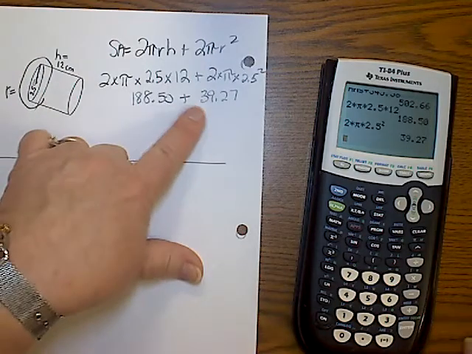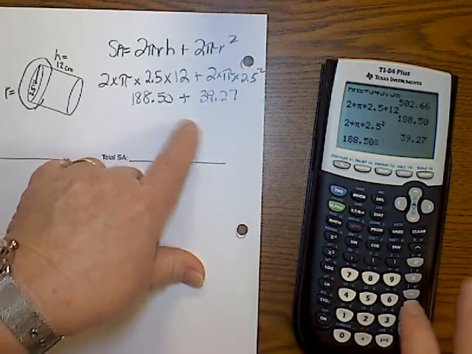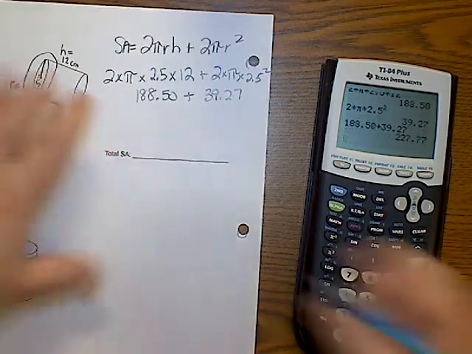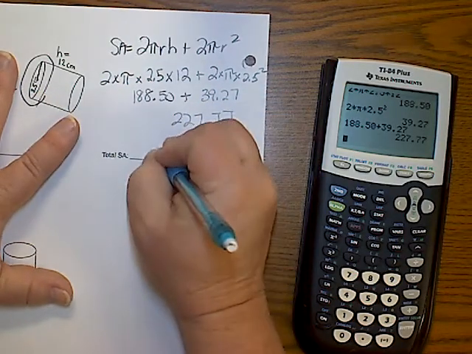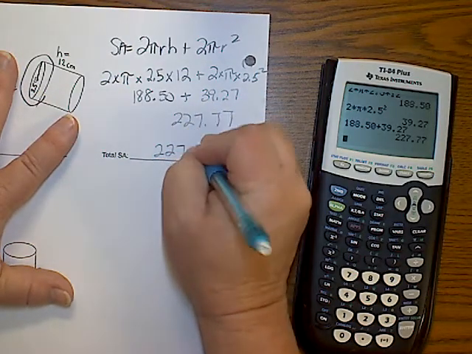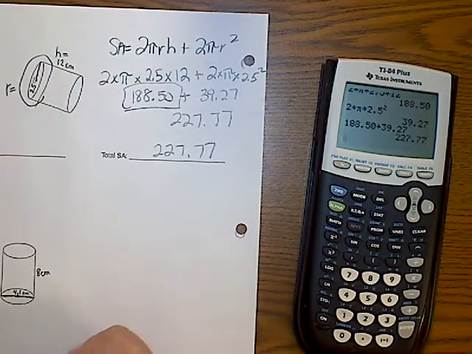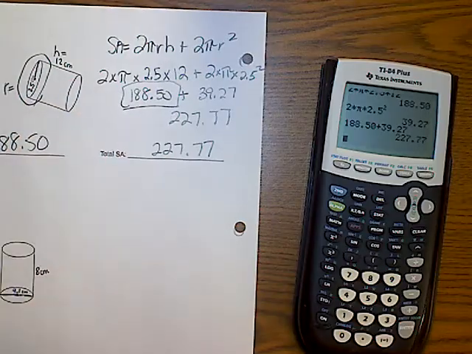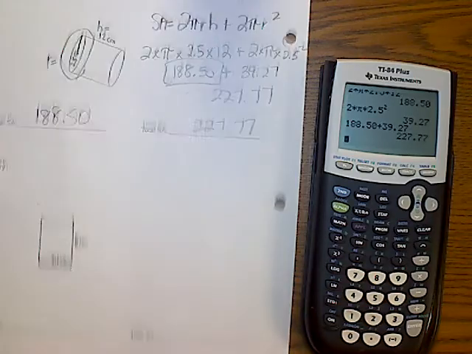And then I'm going to add those two together. 188.50 plus 39.27. And I get 227.77. Remember, your lateral is everything before the plus sign, 188.50. Make sure you're writing your numbers so that they're legible and that you can read them.